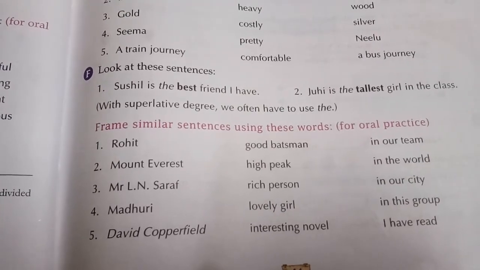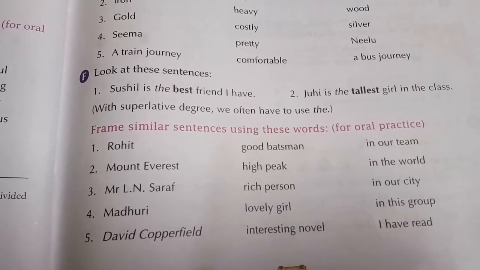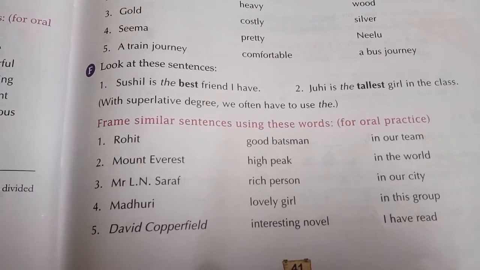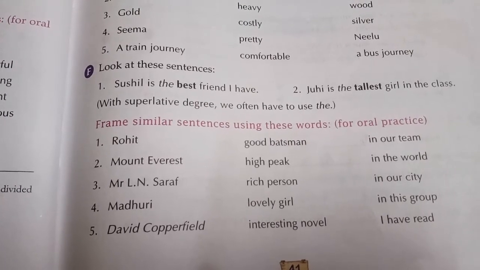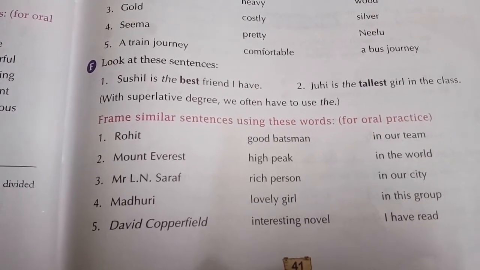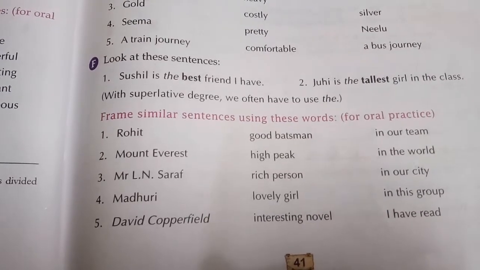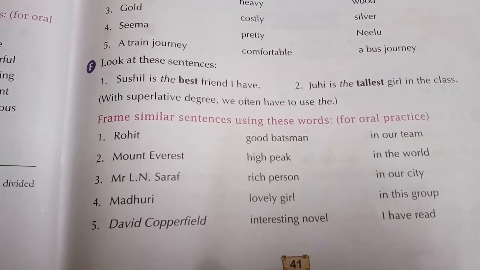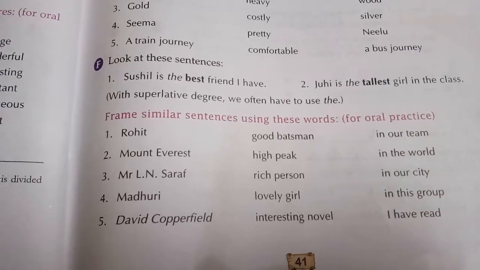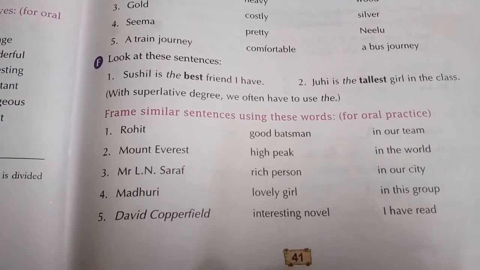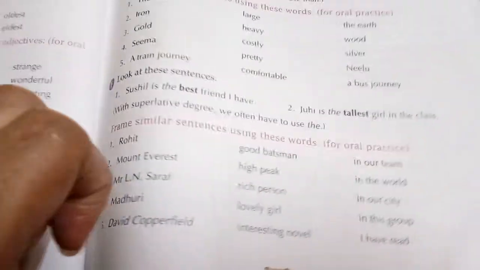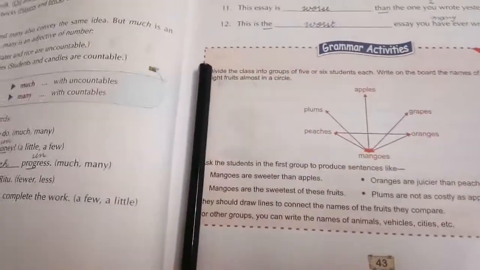Mr. L and Saraf is the richest person in our city. Madhuri is the loveliest girl in this group. David Copperfield is the most interesting novel I have read. So children, we are adding the plus est. This is particularly the superlative degree.